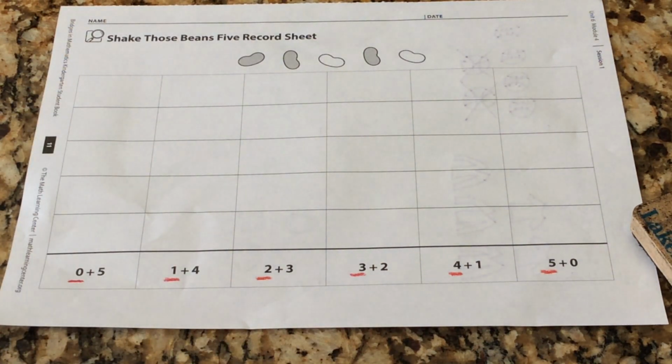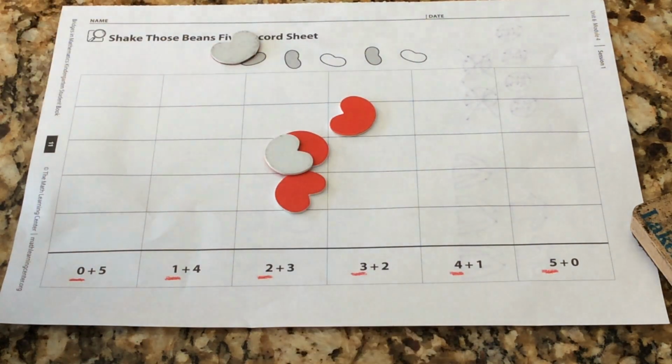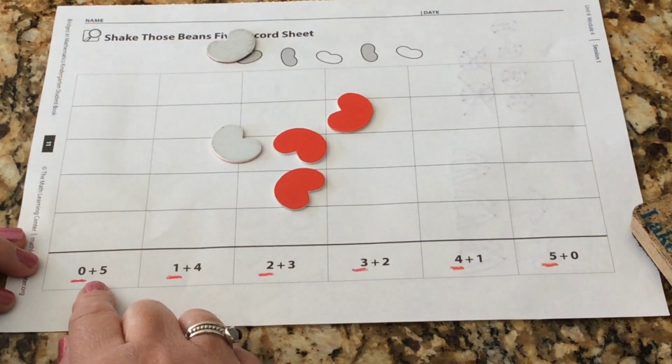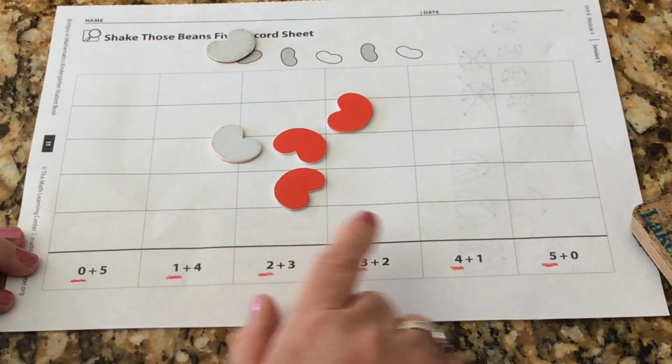Here I go. Shake those beans, 5, 6, 7. I'm shaking them up really good here. And I'm going to give it a drop. Ooh, there we go. How many red beans did I get? And how many white beans?